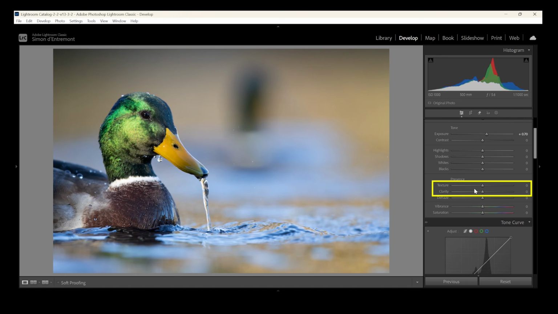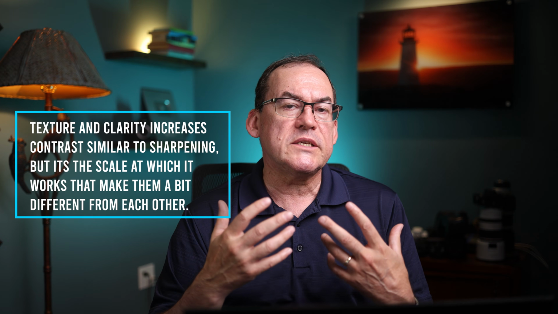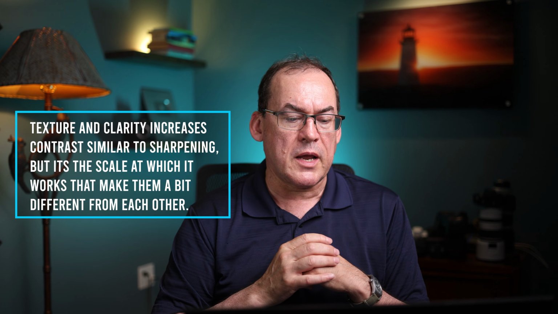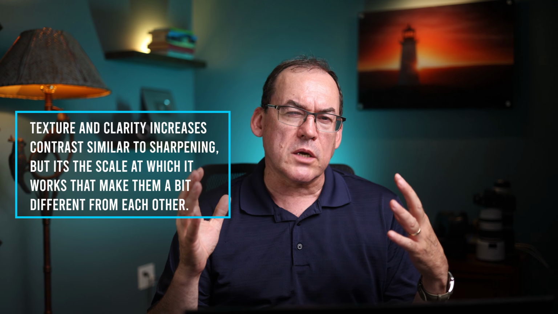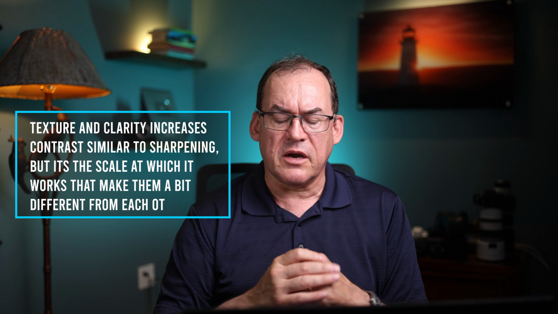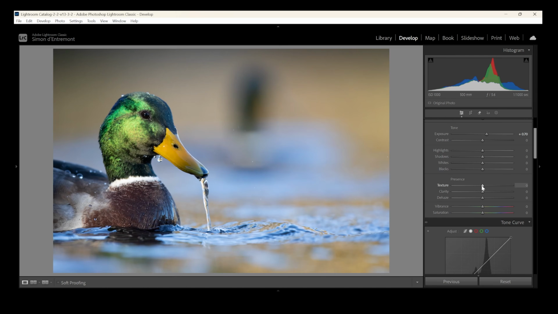What do they do? Texture and clarity do increase contrast, similar to sharpening, but it's the scale at which that works that makes them a bit different from each other. If you'll notice something here, I'm going to take the texture slider and slide it to the right and see what it does to the image. At this broad scale, it hardly does anything. You can see the subject duck get a little bit crisper. The background doesn't change. Now let me take the clarity slider and move it all the way to the right.